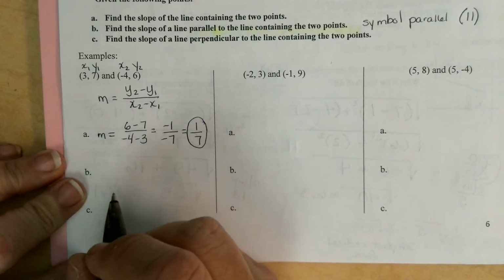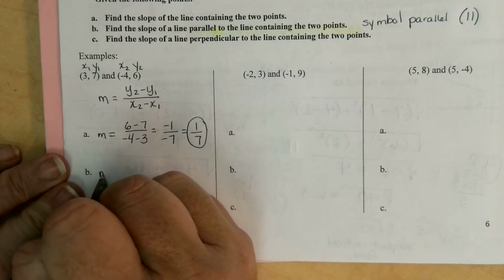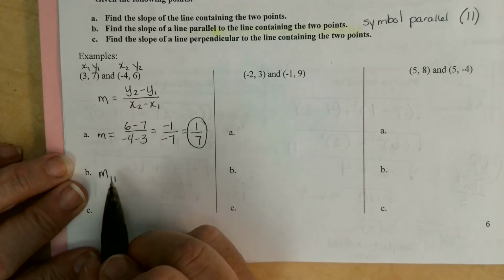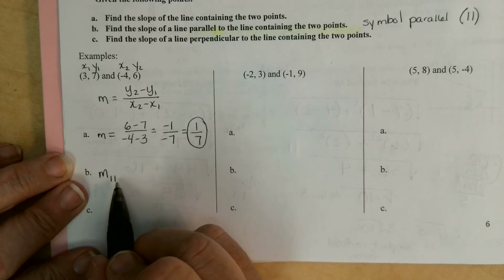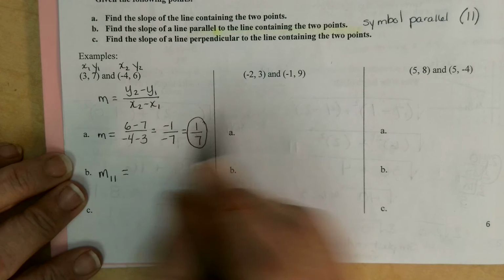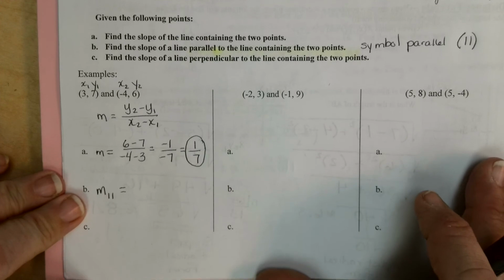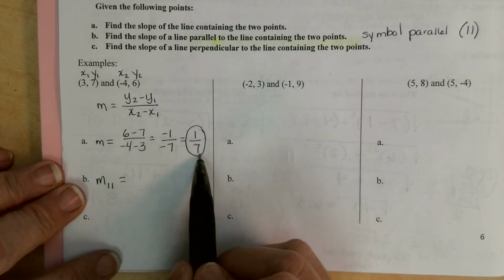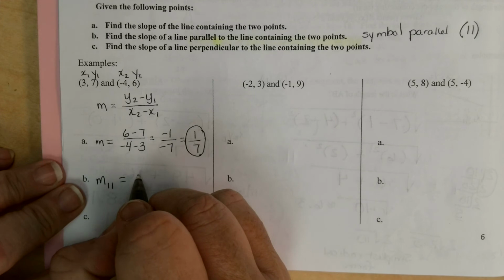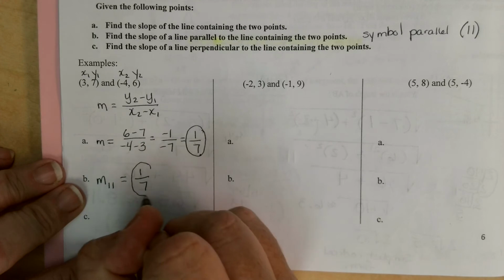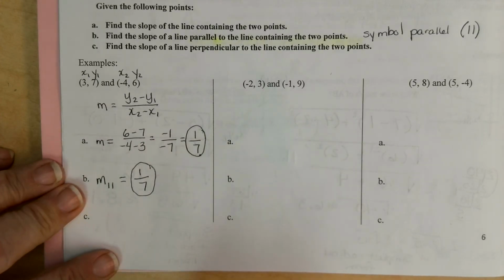So when I ask you to find the slope of a line parallel, I'm going to call that M, and beside it make a subscript of two parallel lines. And what that tells the reader is I'm finding the slope parallel. Well, if I go back to my definition, it says parallel lines have identical slopes. So if they have identical slopes, if this is the slope of the line, if I were to find another line being parallel, it would also have a slope of 1/7. So my answer for A and my answer for B should be identical because parallel lines have identical slopes.